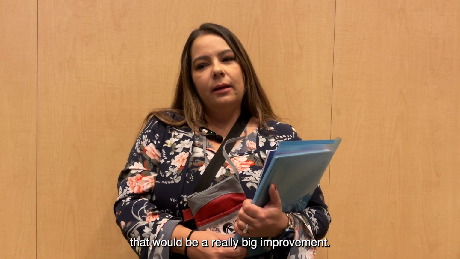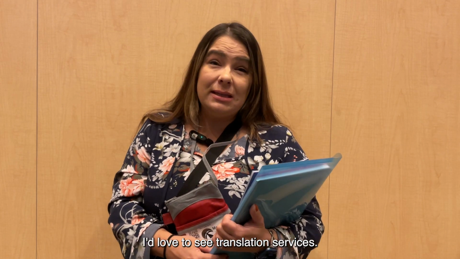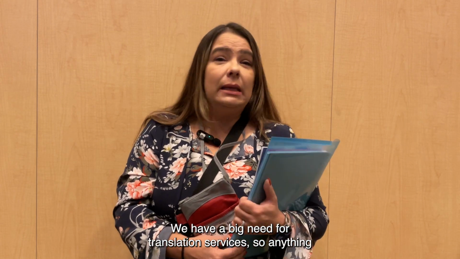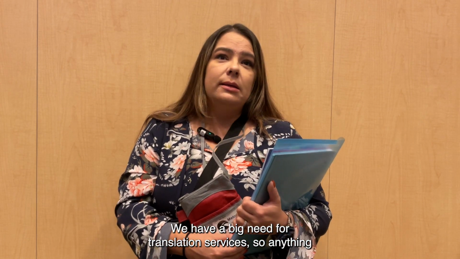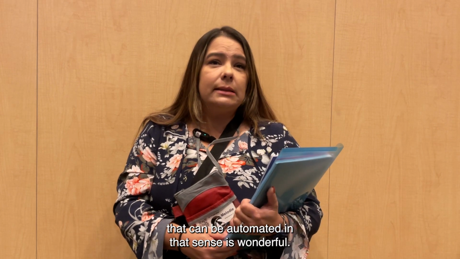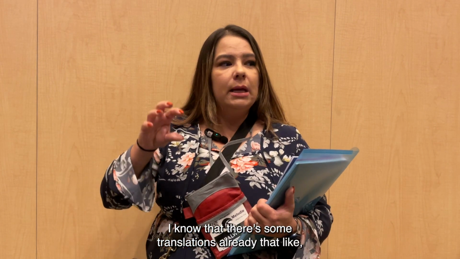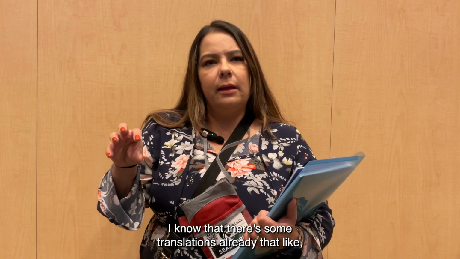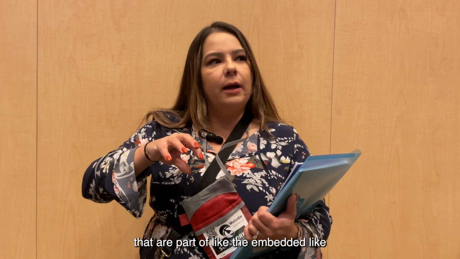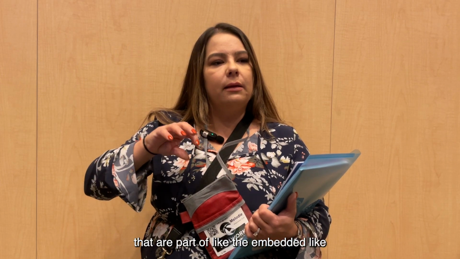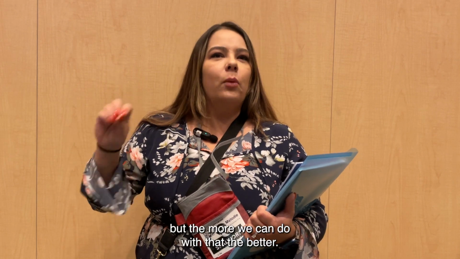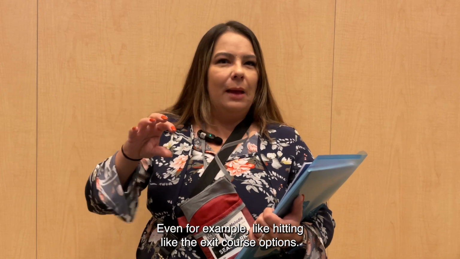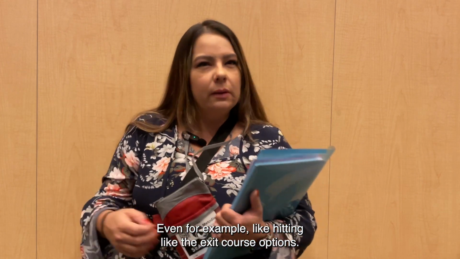I'd love to see translation services. We have a big need for translation services. So anything that can be automated in that sense is wonderful. I know that there's some translations already that are part of the embedded titles or headings. But the more we can do with that, the better. Even, for example, hitting the exit course options.